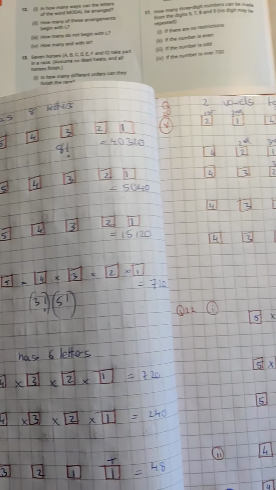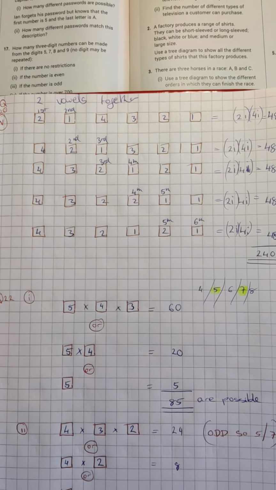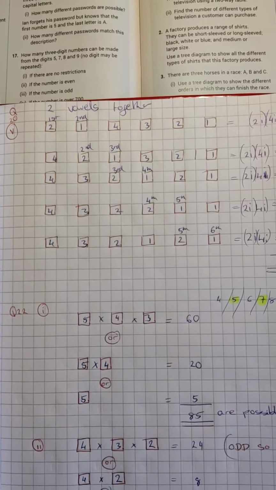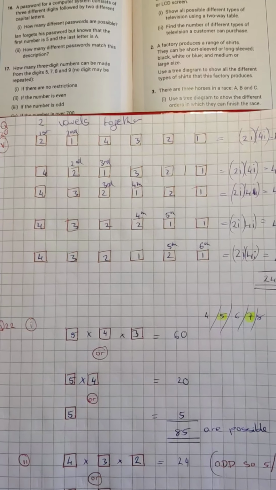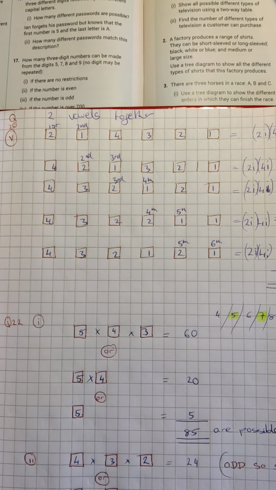Now, question 20 part V is more challenging. You want to get the two vowels together. Okay, and I think this is probably the most difficult thing in the chapter, but it's still manageable if you apply logic. Question 20.